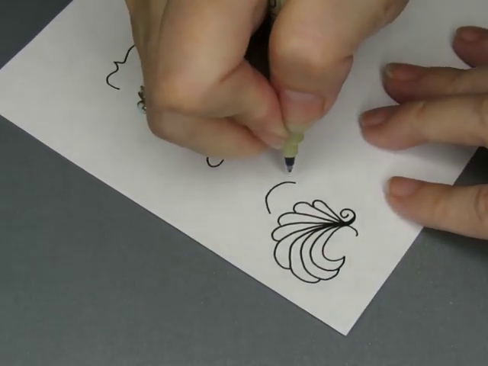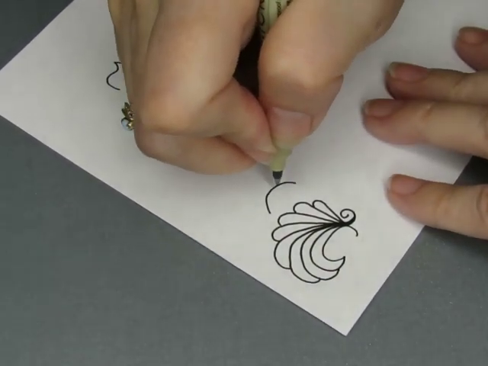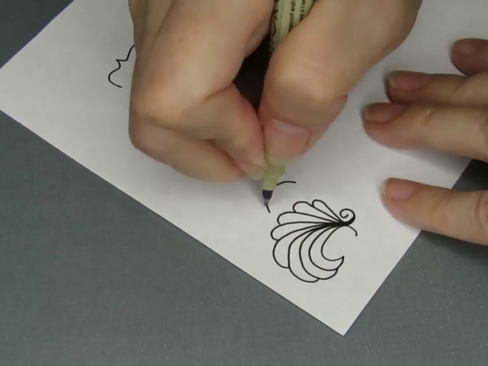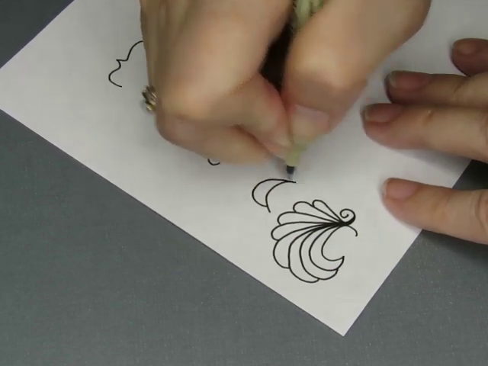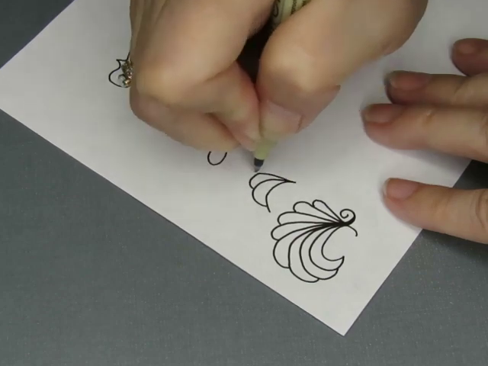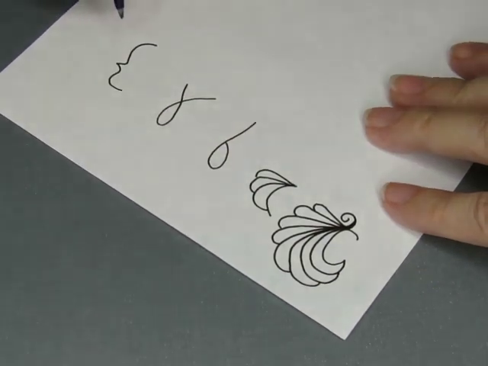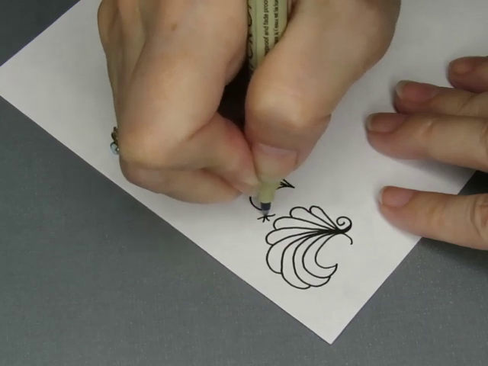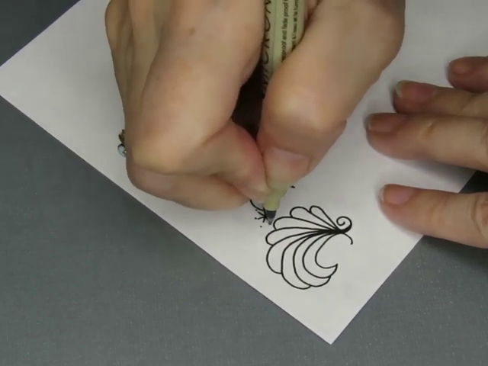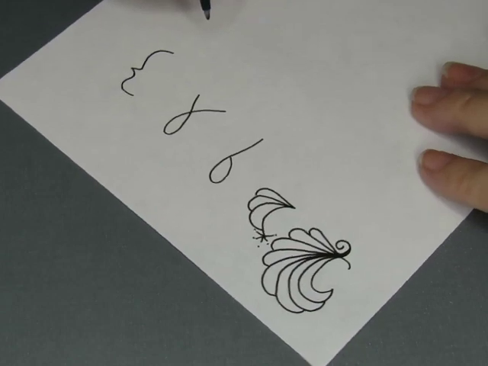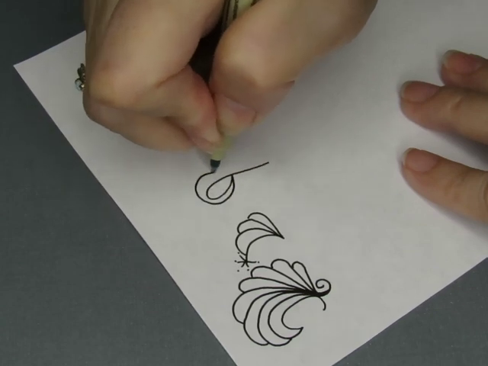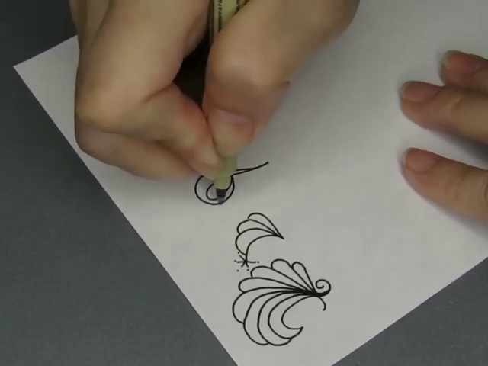Some feathering. I didn't leave very much room here, but I'm going to just do some simple feathering here. Just like that. Maybe put something up at the top here. Okay, with a loop. Let's do like that.